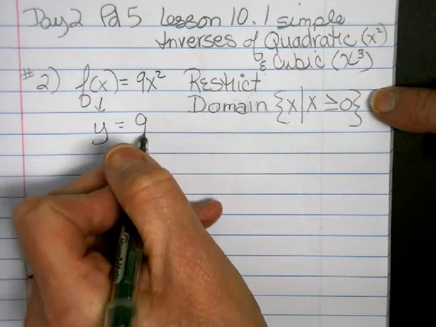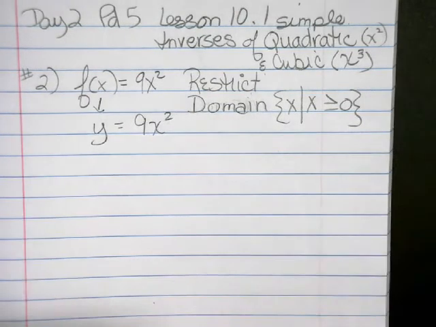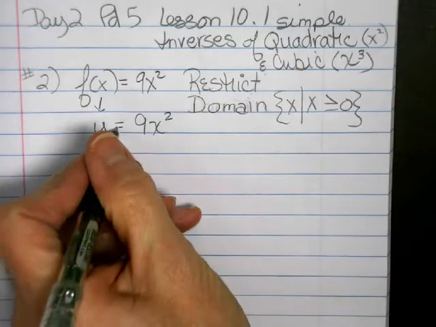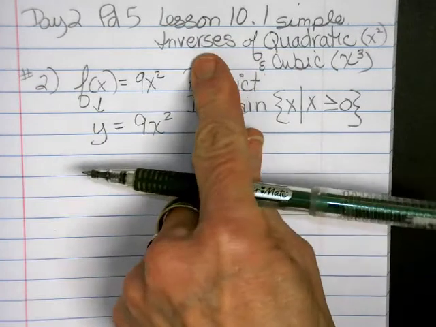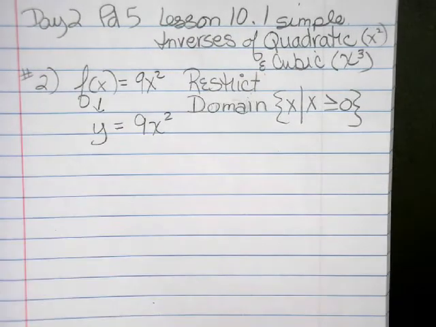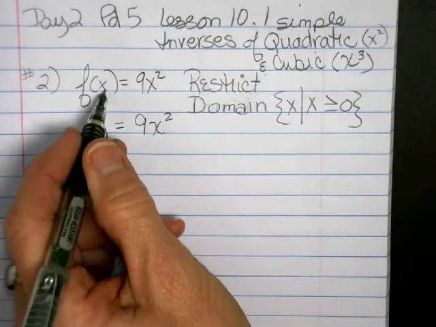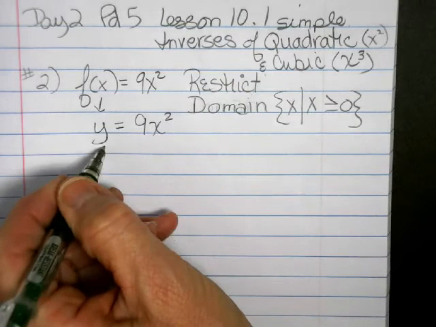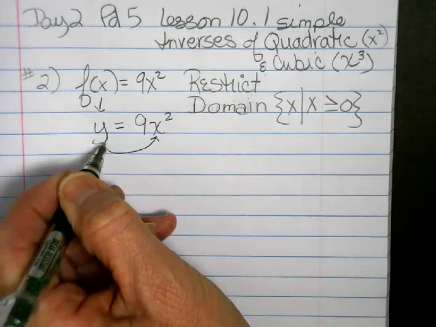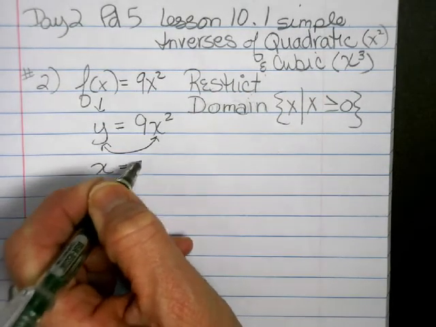Okay, change your function notation to a y. These steps are very, very clear steps that you can apply every time when they ask you to find the inverse, like on a college career ready test. So change the function notation to a y so you can switch the variables.